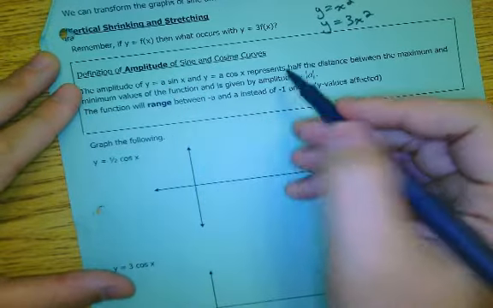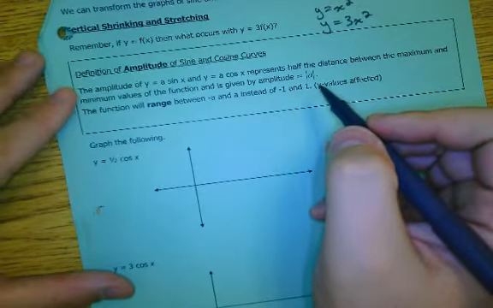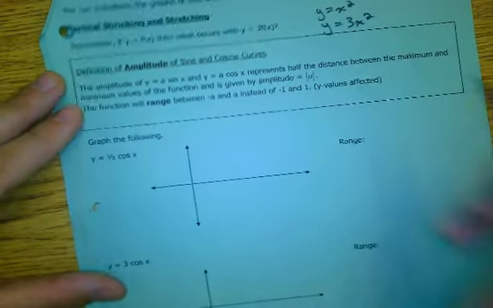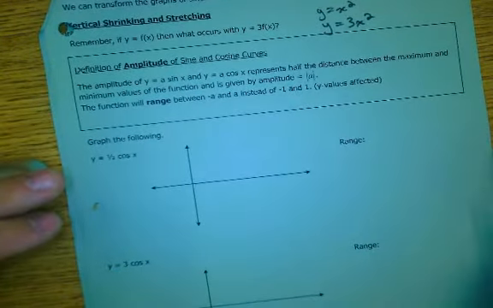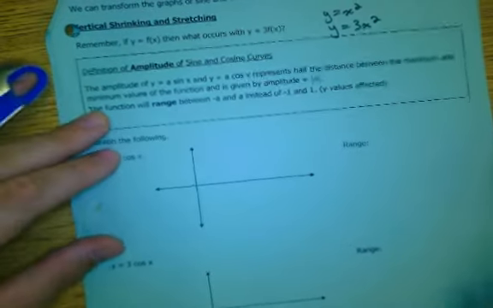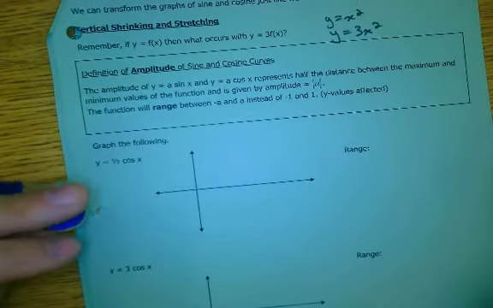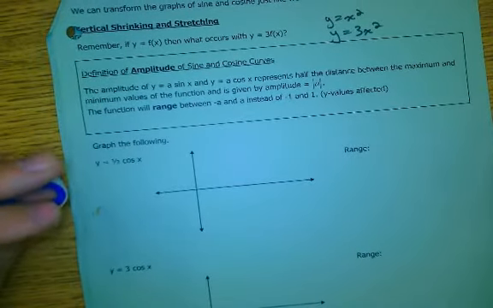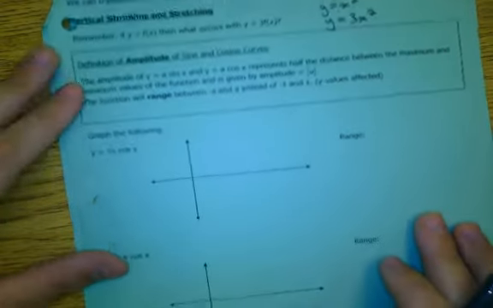Typically the range is from -1 to 1. If I start to multiply this by 3, guess what happens to the range? It multiplies by 3, so it goes from -3 to 3. Again, this is on the parent function. When I start moving up and down, it's going to change a little bit.